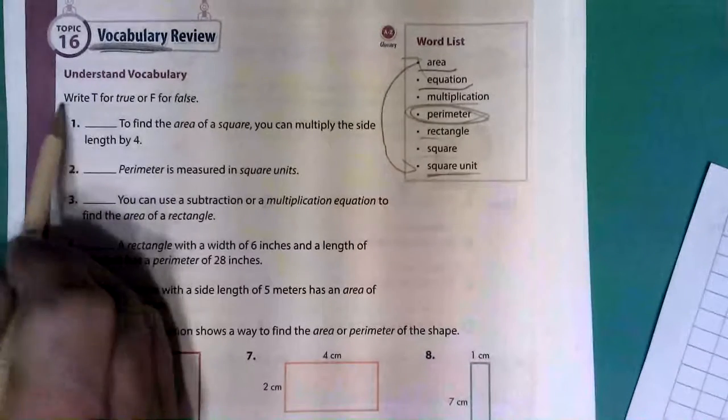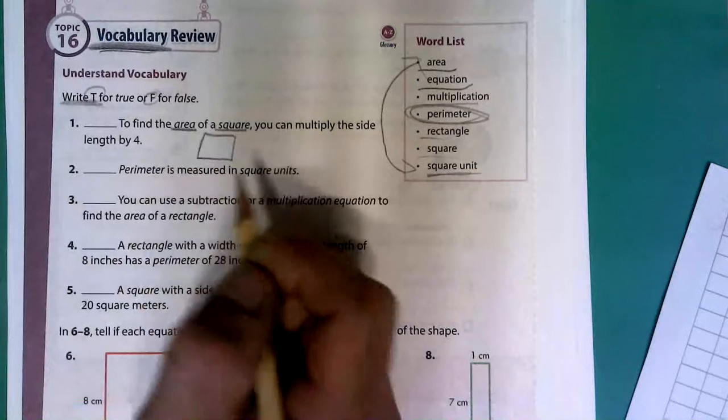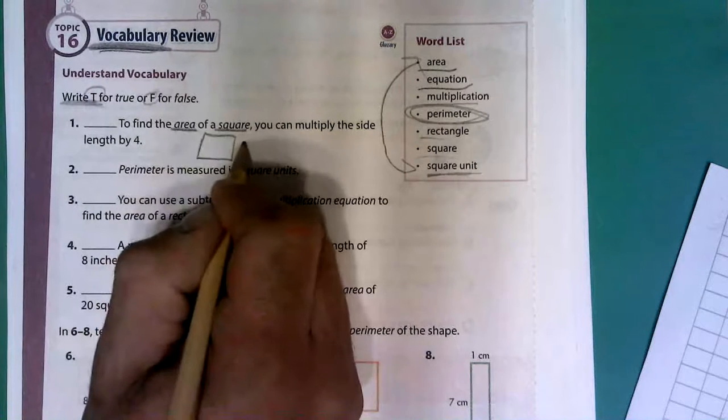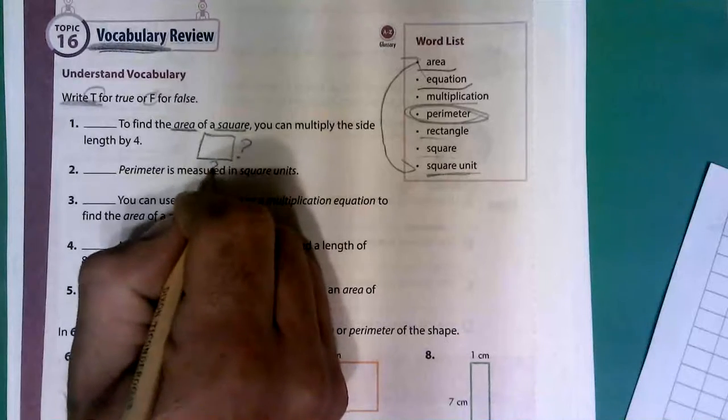So for this one, a T or an F, true or false. If I need to find the area of a square, so here's my square. And if I wanted to make an area, I would need to know a length and a width. Or if it was a square, all I would need to know is one side, because we know a square is equal all the way around.